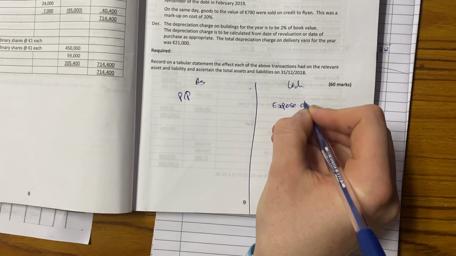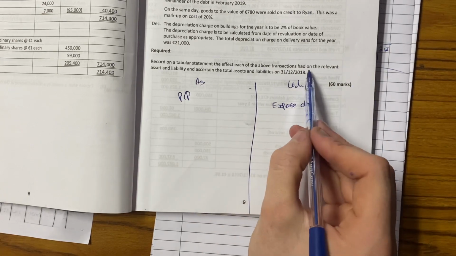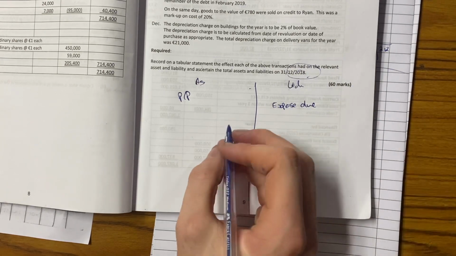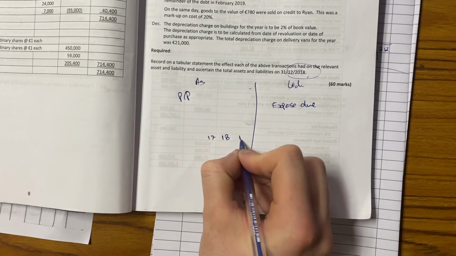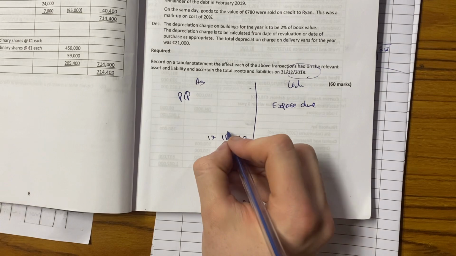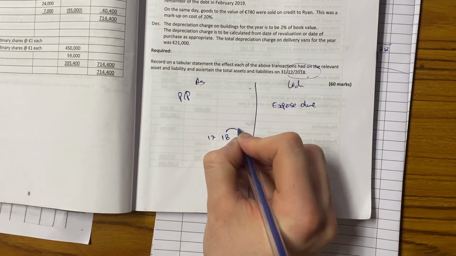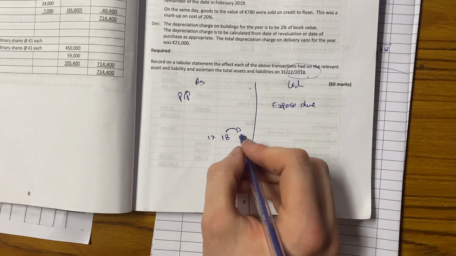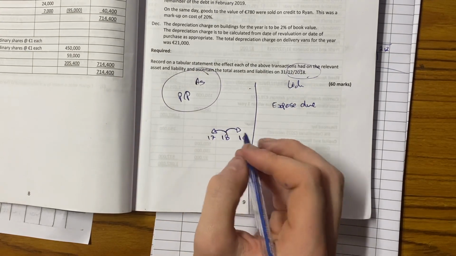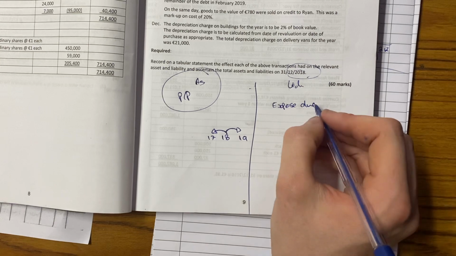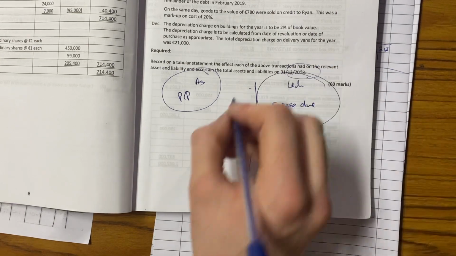All right, now this is how you do it. Always look at this year's account. This year's account is 2018, so last year's account was 2017, and next year's account is 2019. So there are 2 ways that we can go. We can go to the right, which means it's a prepayment, which is an asset. Or we can go to the left, which means I'm paying off money from last year, which means I no longer owe it, so it's an expense due.